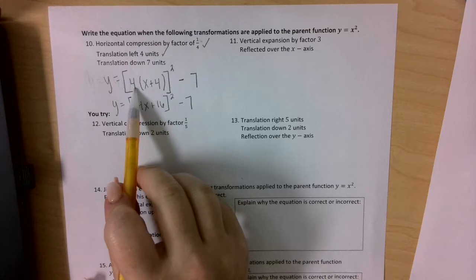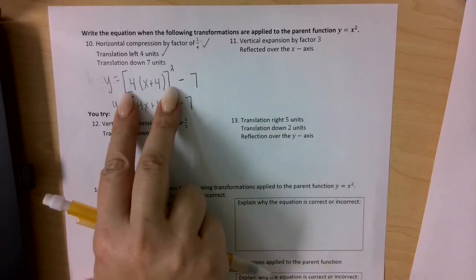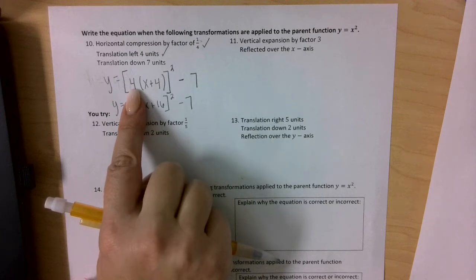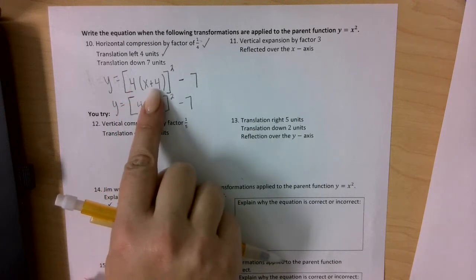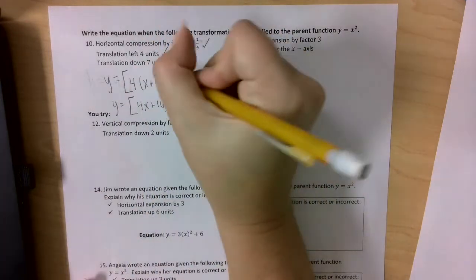So you could write it either way. Keeping it in this form is totally fine. This shows us that it's horizontal because it's inside the bracket. Opposite of 1/4 would be 4/1, so we can just write 4. We have our left 4 units, plus 4, and then we have our down 7 units.